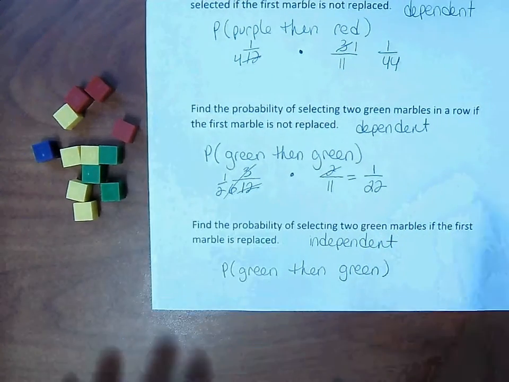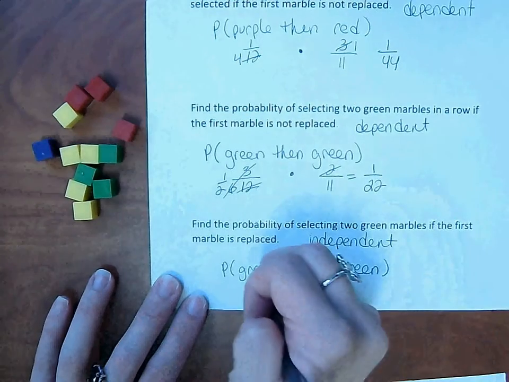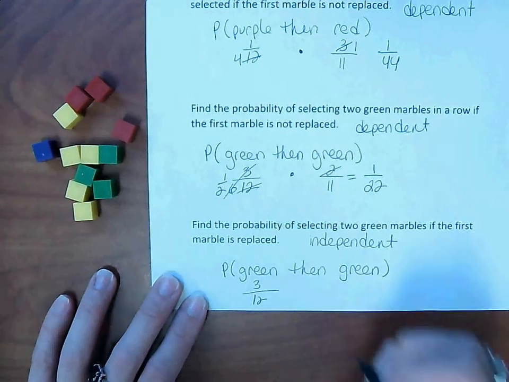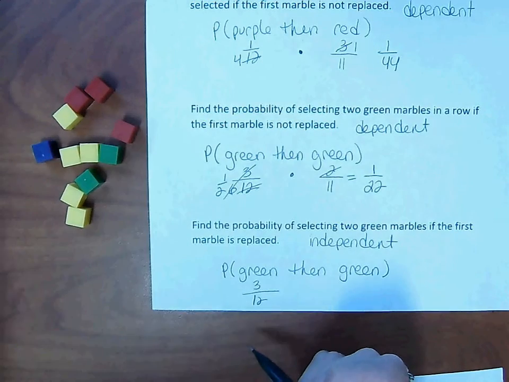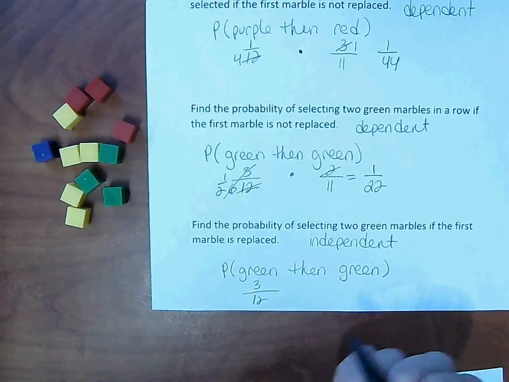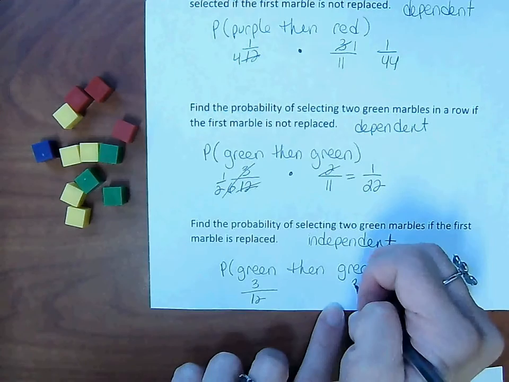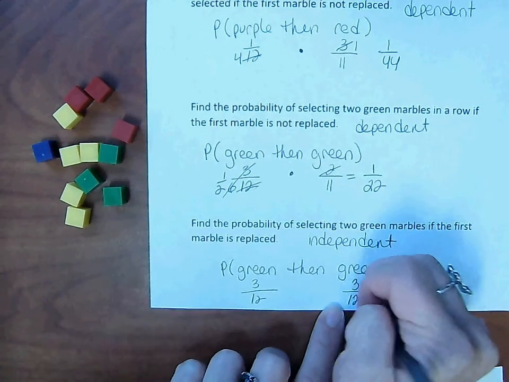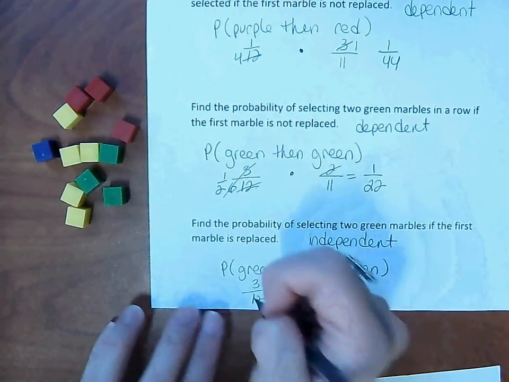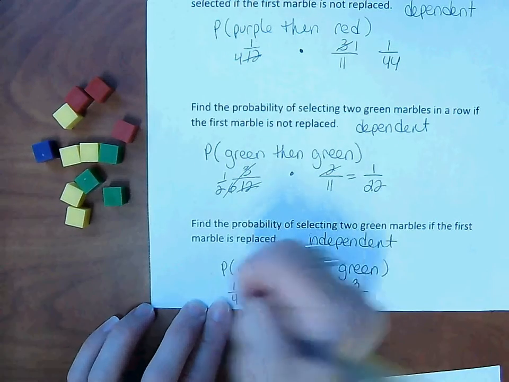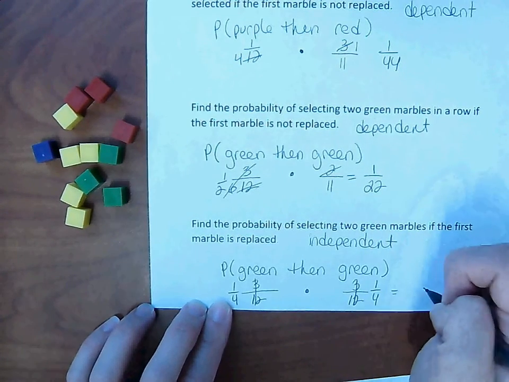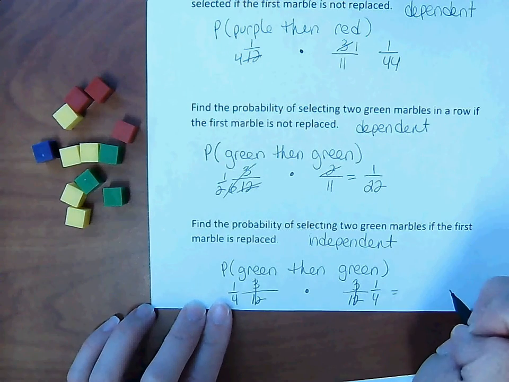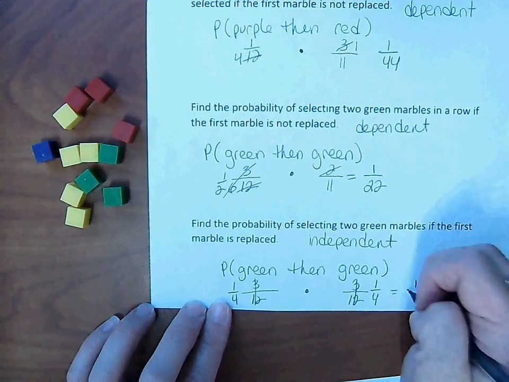So on the first pick, 3 of them are green out of 12. Pick a green marble, but you put it back. So on the second pick, there are still 3 green out of 12 marbles. Simplify. Both of these become 1/4. And when you multiply, the probability of 2 green in a row, if the first marble is replaced, is 1 out of 16.